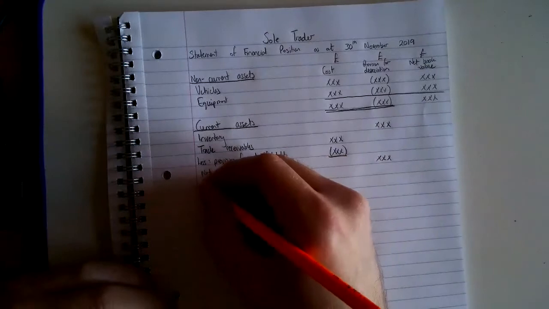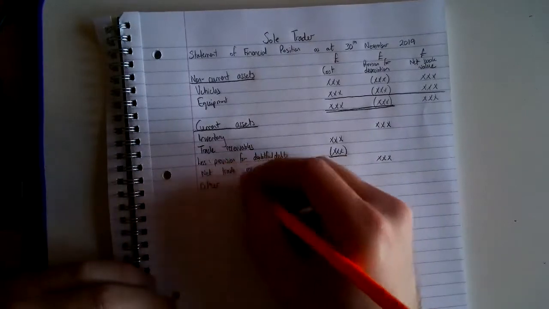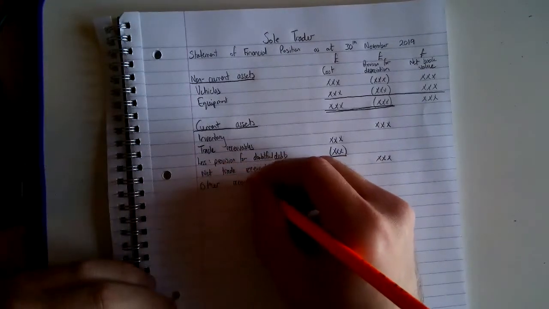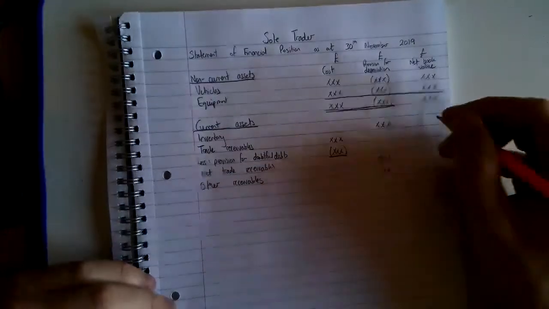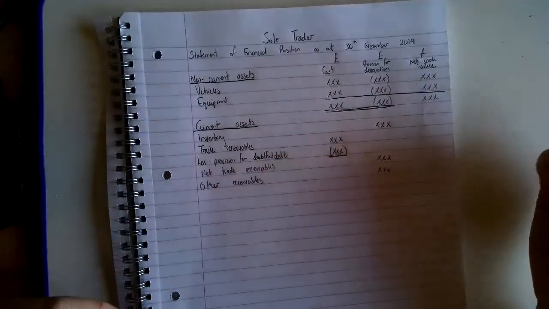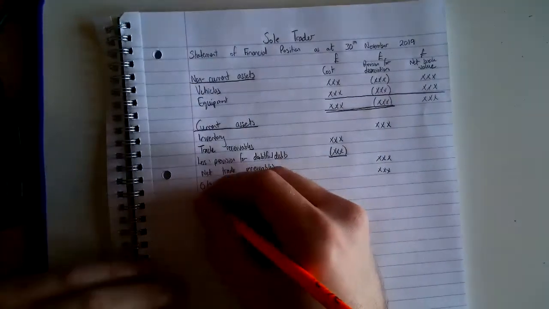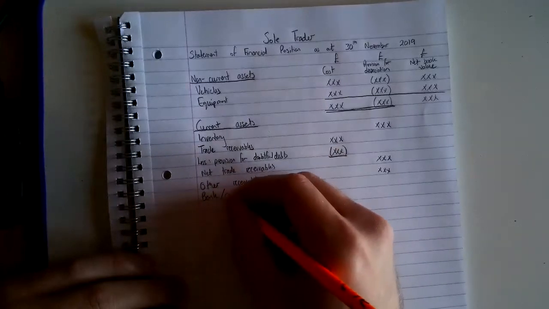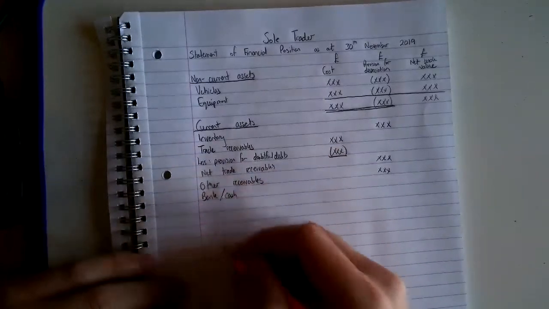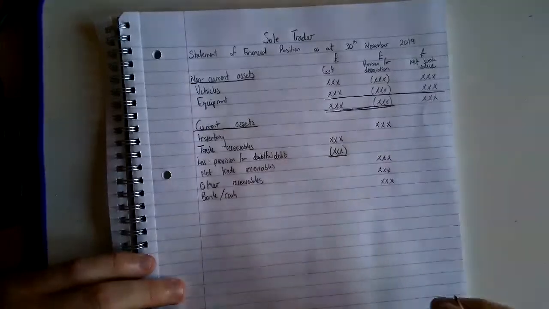We might also have other receivables. So that could be a prepayment of an expense, or an accrual of an income. And then you might have bank and you might have cash. I'll put them both in the same line, but you would write them separately if you had both.